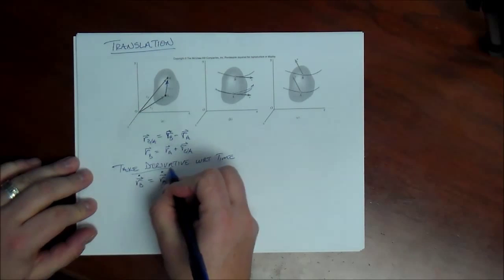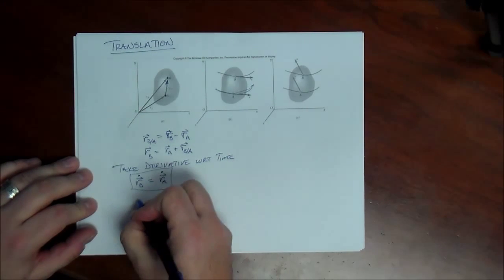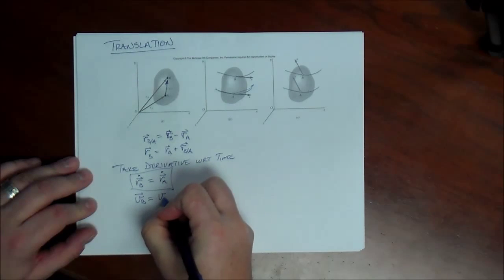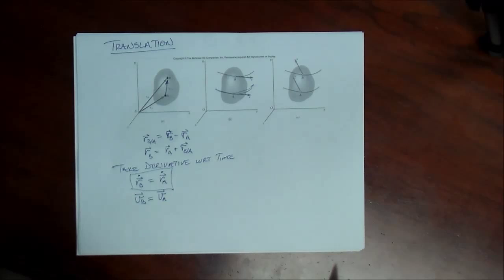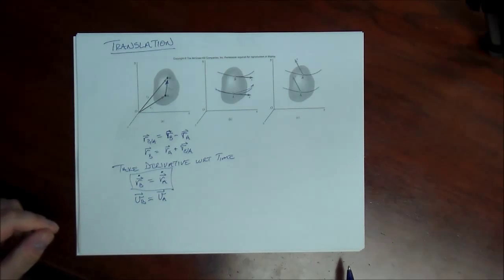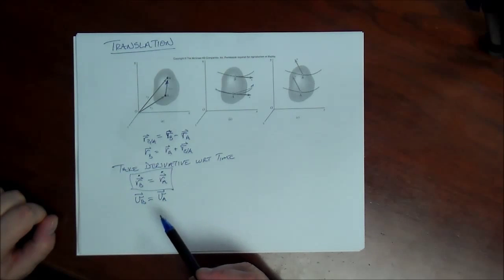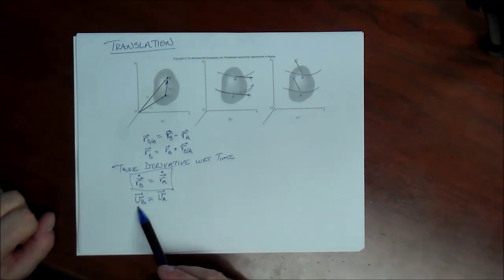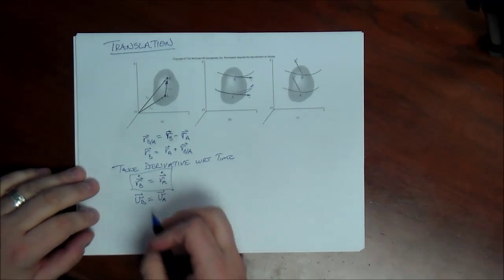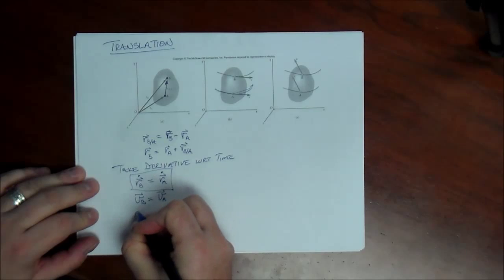And so that's what we conclude. Or written another way, we can say that the velocity of B equals the velocity of A. So for a rigid body undergoing translation, all points on the rigid body have the same velocity, same magnitude, and in same direction. Okay?